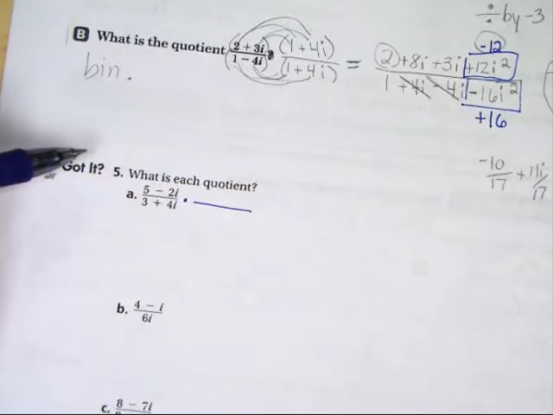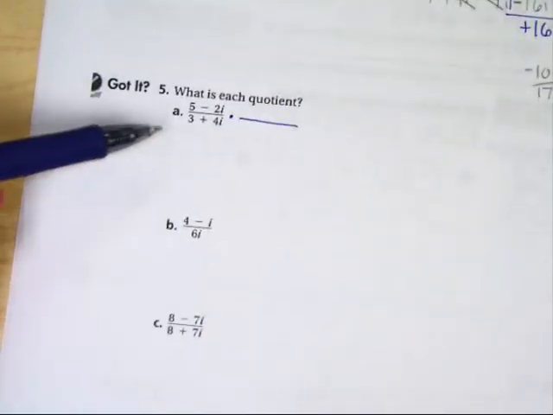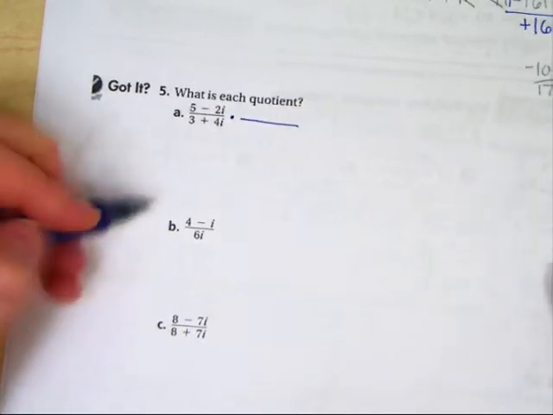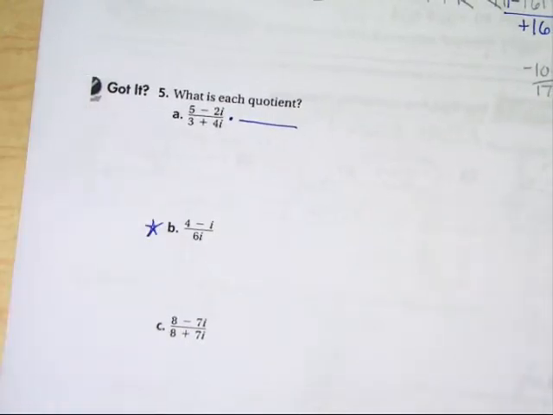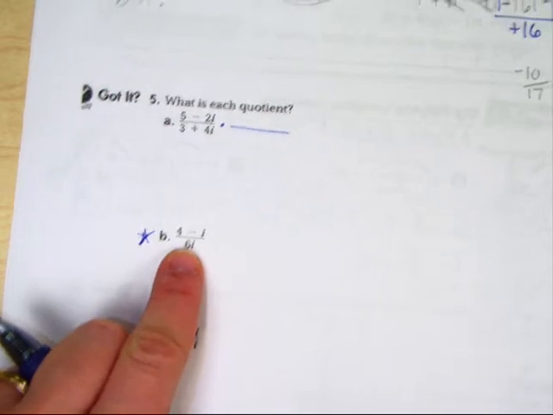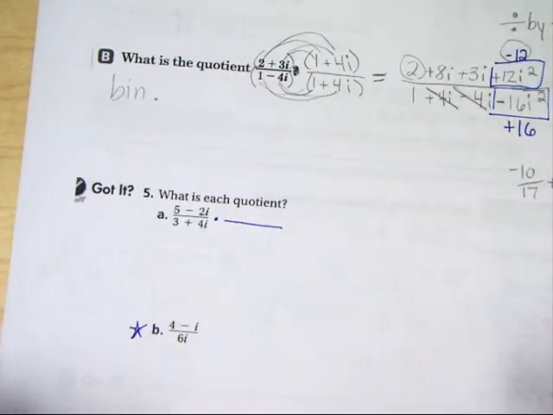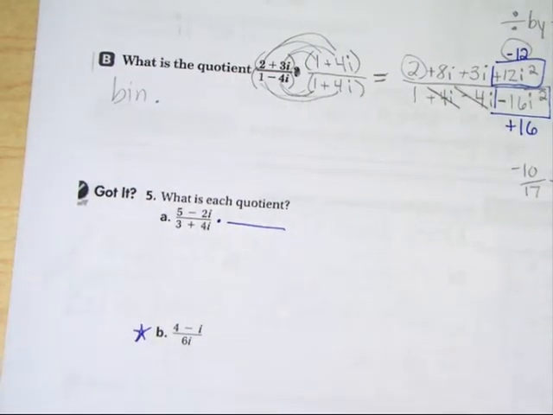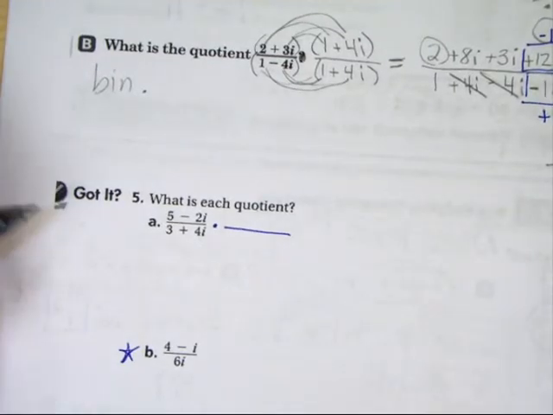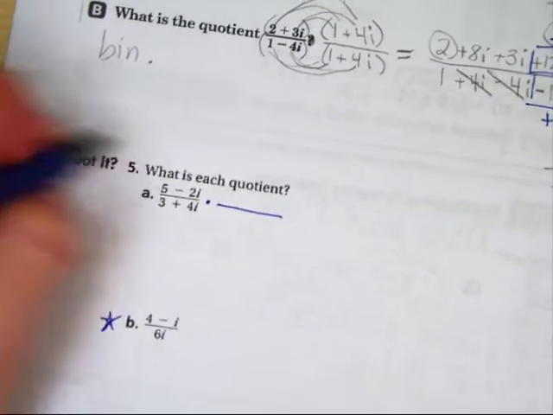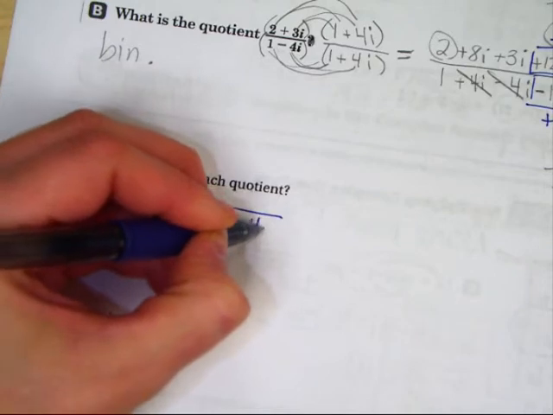In the got it section of number 5, again we have to get rid of the i's. I'm hoping you notice that part B will be the easiest one because it has a monomial on the bottom. Let's work with A first. See that 4i on the bottom? We have to get rid of it, and in order to get rid of it, we need to use the conjugate. So we'll do 3 minus 4i.